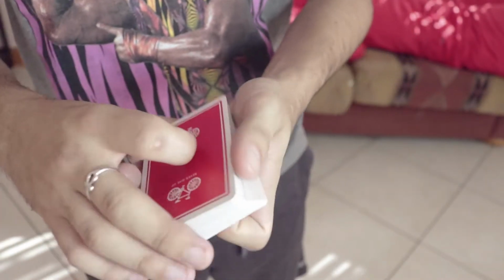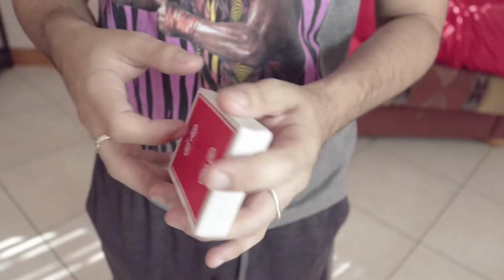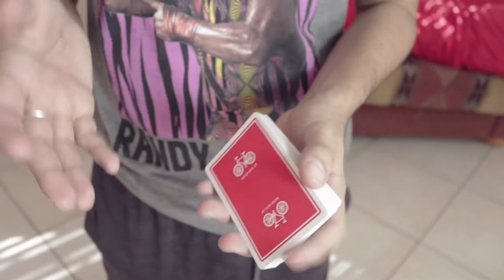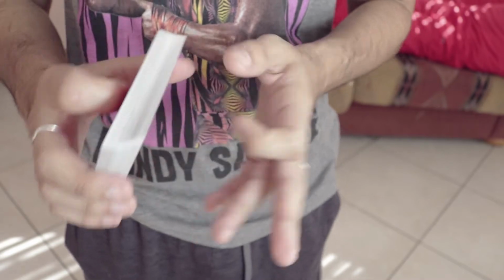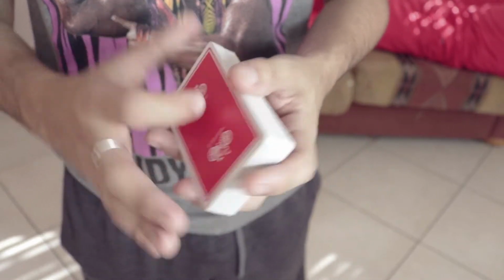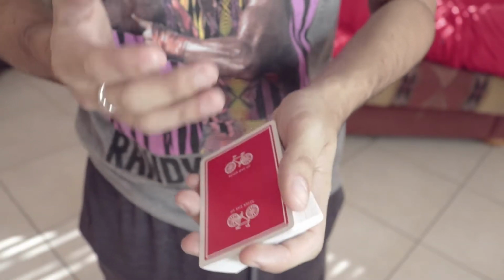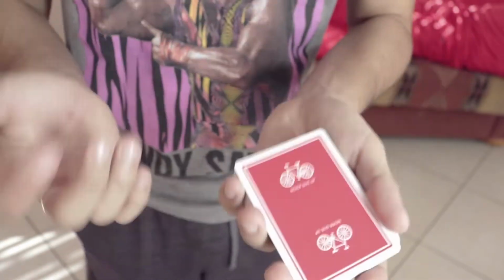The next aspect of the Hindu Shuffle is the control. So how would we control the top stock? How do we control the bottom stock? Well, the bottom stock is very easy to control, and you already know how to do it. The top stock is very easy to control, and you already know how to do it.